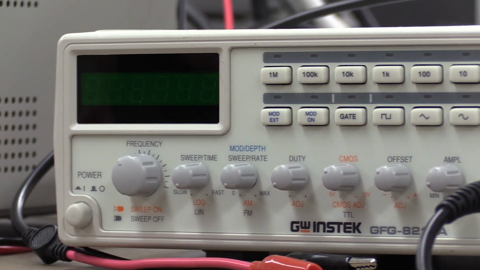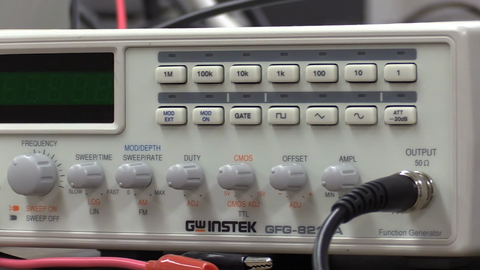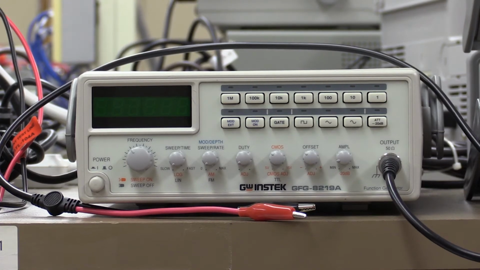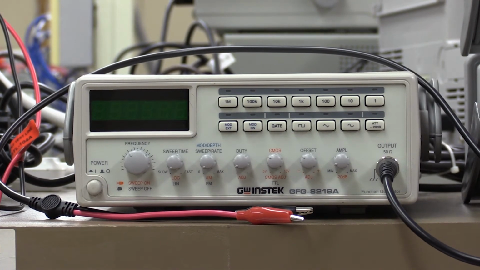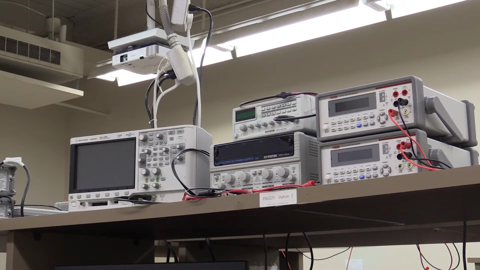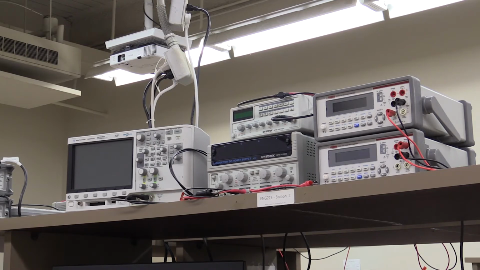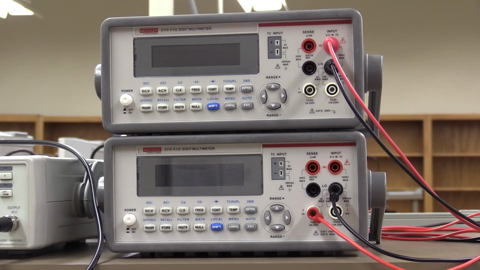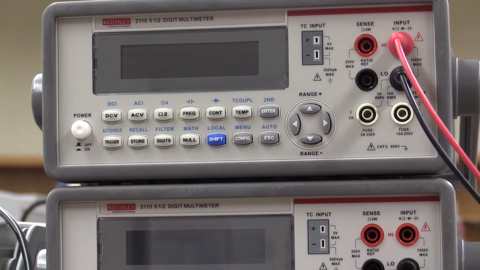A Gwenztek GFG 8219A function generator that is digitally metered and allows many waveform outputs at frequencies from 0.3 Hz to 3 MHz. This equipment allows students to measure the performance of amplifiers at specific frequencies. This function generator is used to characterize operational amplifier circuits, rectifier circuits, transistor amplifiers, and filters by serving as a variable frequency input source.